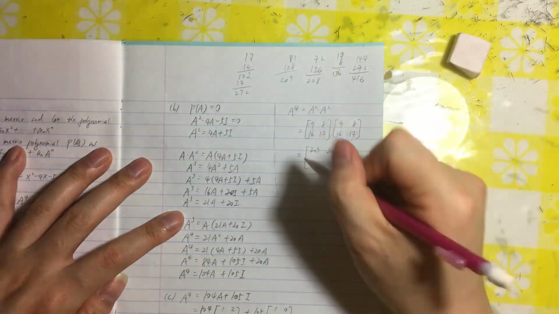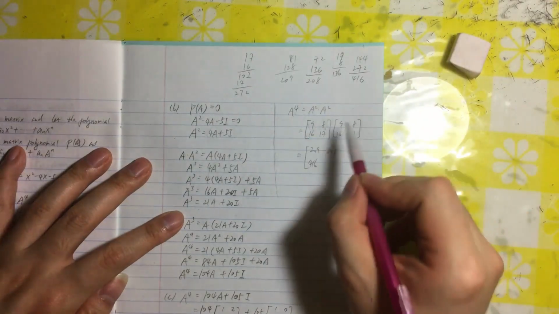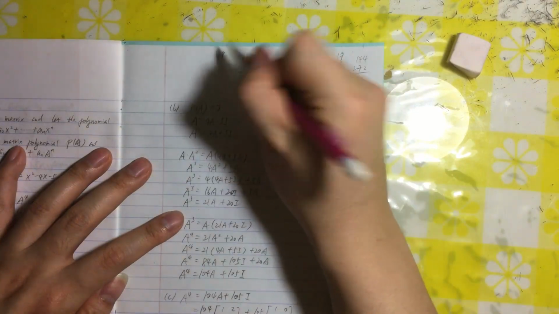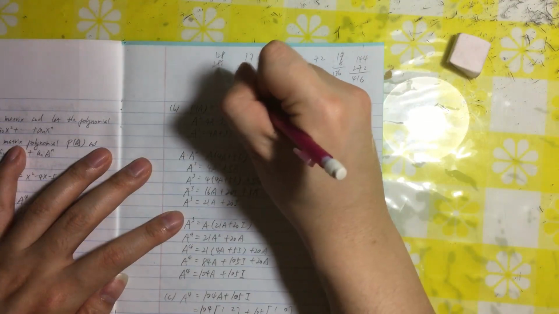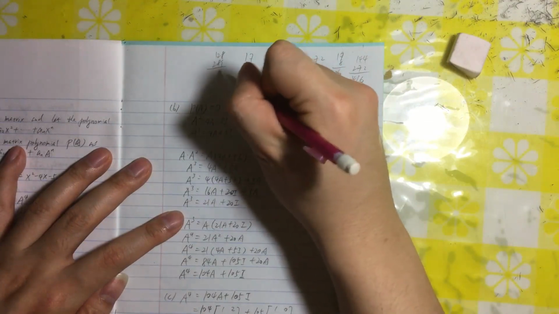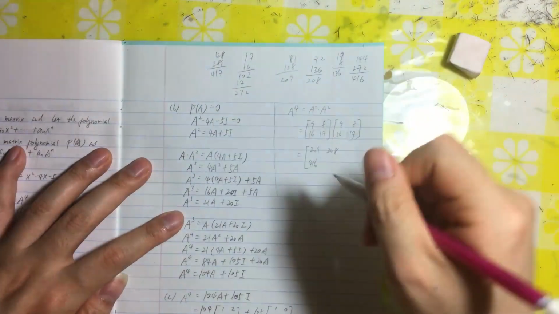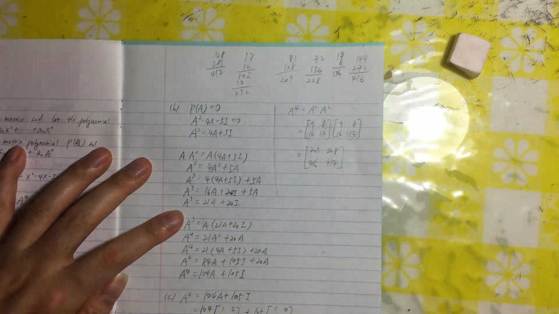That's 416. Next, row times column. 8 times 16 is 128. 17 times 17 is 289. 128 plus 289 is 417. We get exactly the same answer.